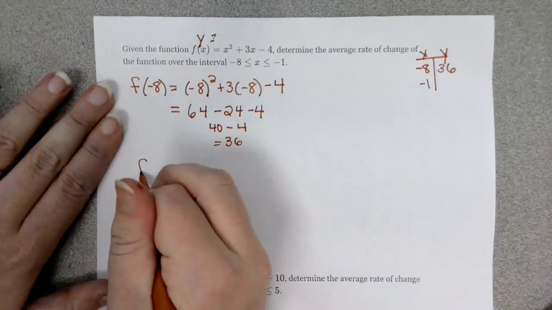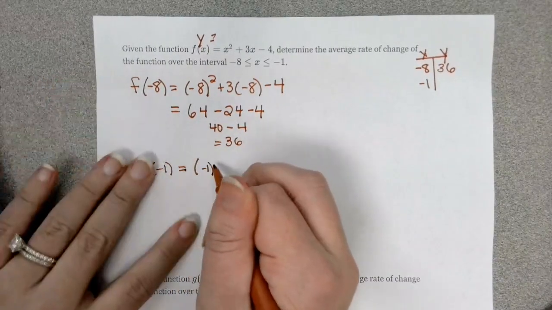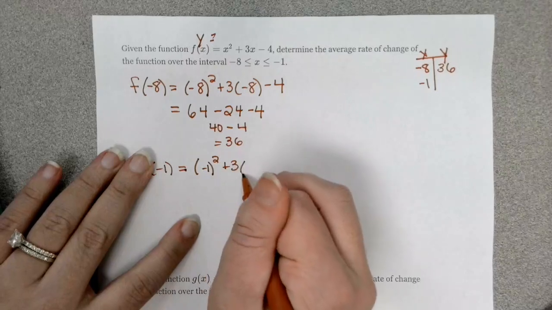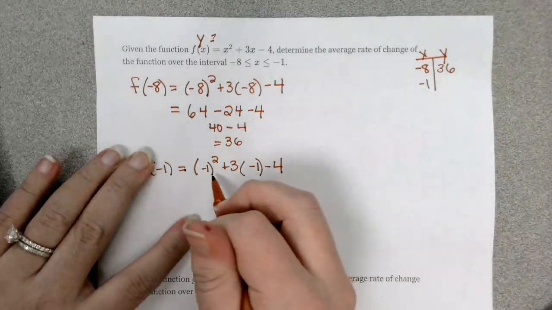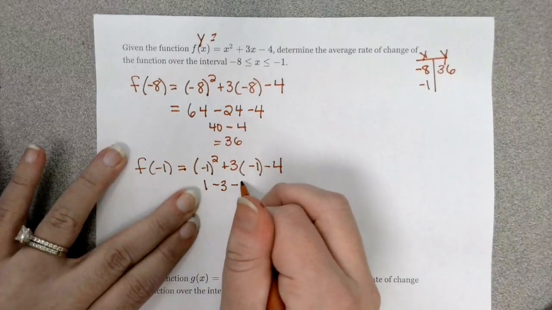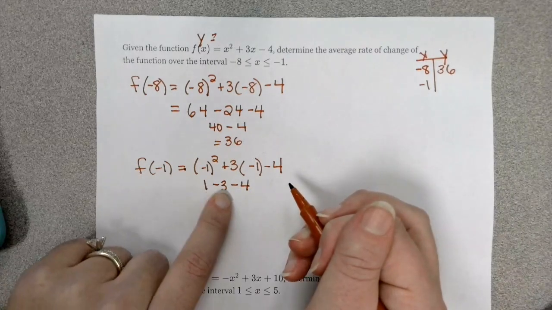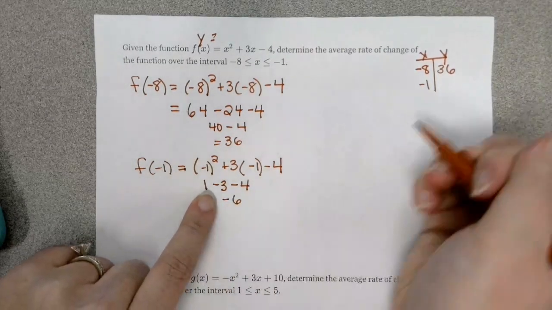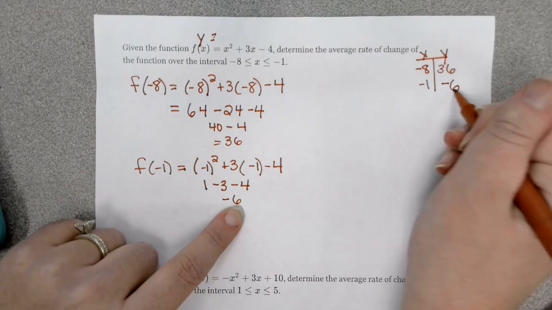I'm going to do the same thing with -1. Put -1 in everywhere I see an x in the problem. -1 squared is a positive 1. 3 times -1 is -3 minus 4. 1 minus 3 is -2. Minus 4 is -6. So when x was -1, my y was -6.